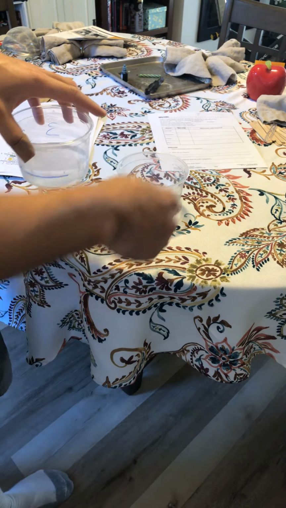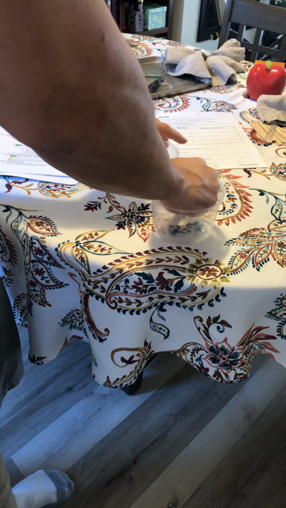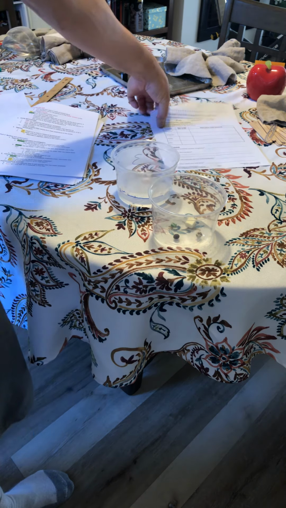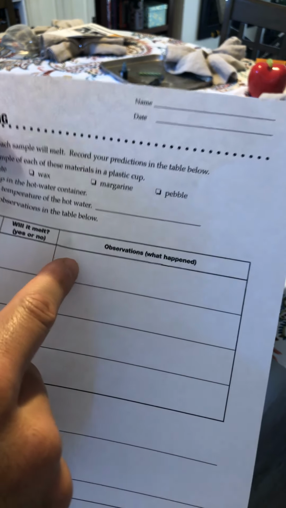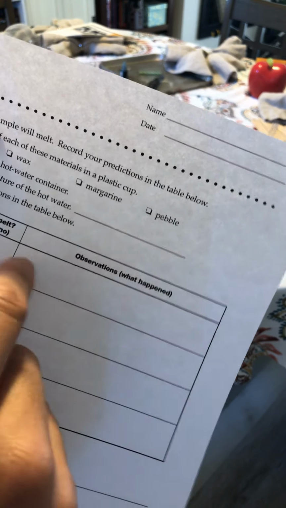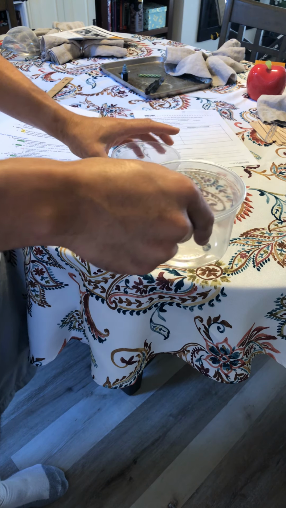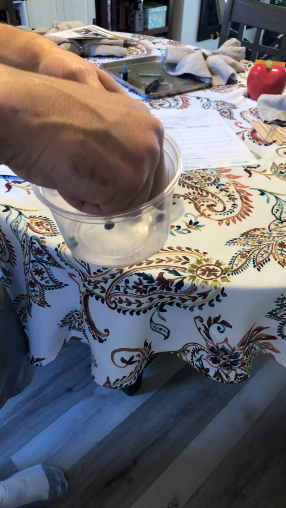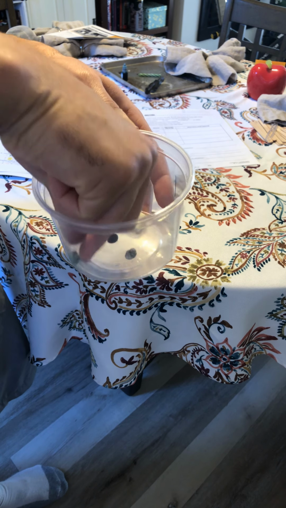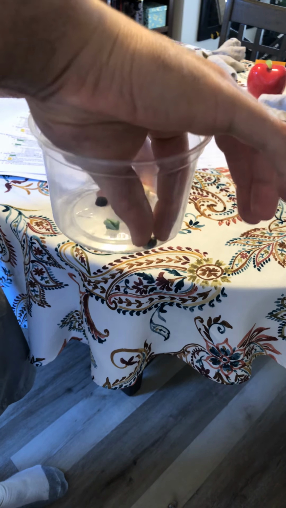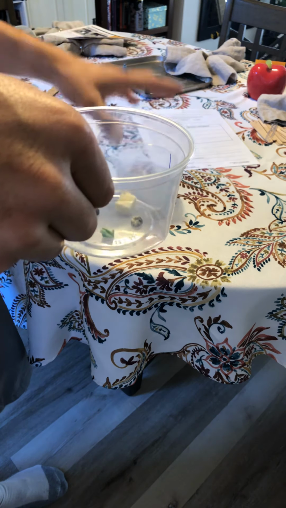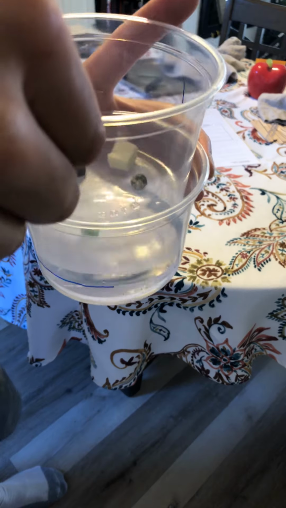All right, now we're going to explore what will happen to these items once we place it in the water. And as you're observing, you're going to be writing down in your notes, what do you notice is happening? So take notes and write what's happening, all right? So here we go. We have butter, a pebble, a piece of wax, and a chocolate chip that are spaced out. Here we go.